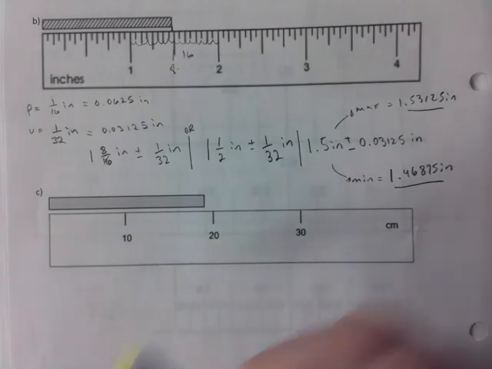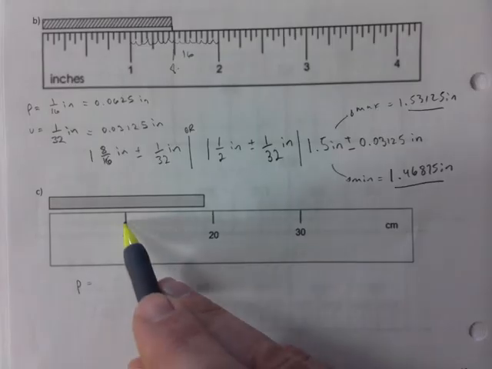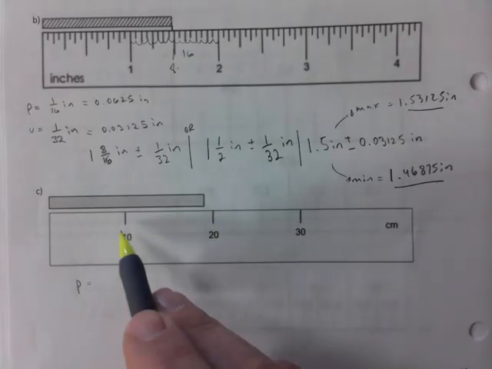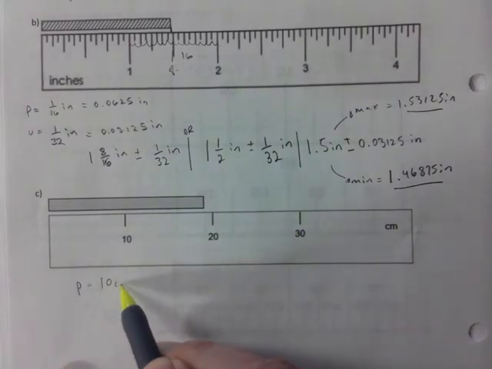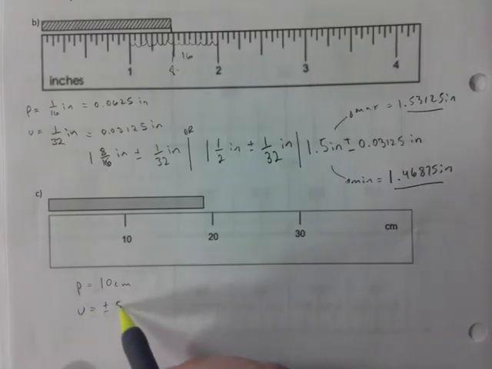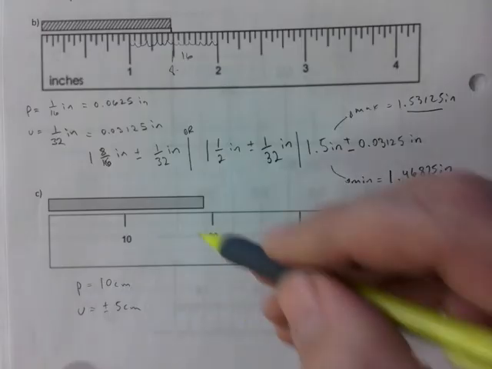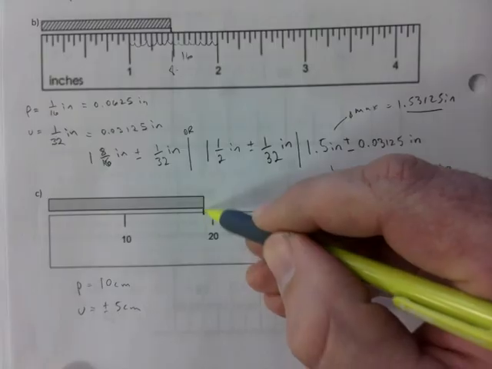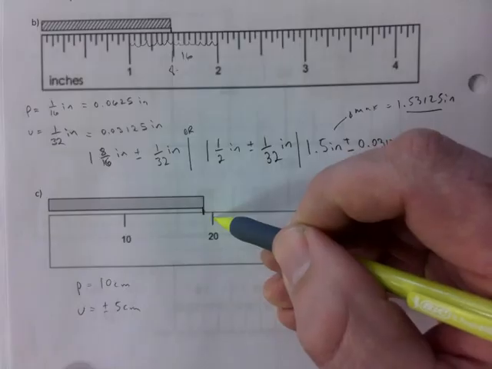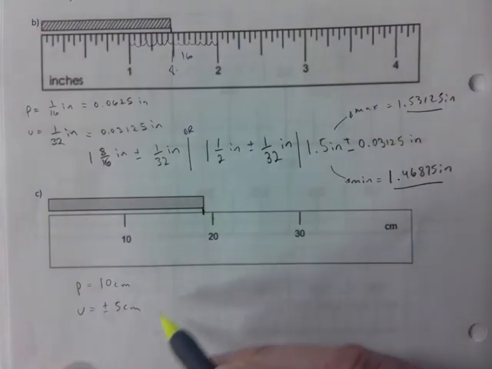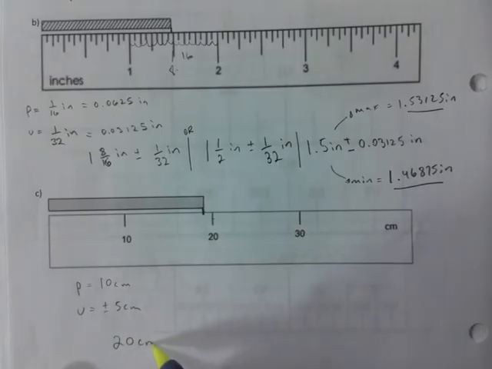This one, what's the precision? From marking to marking, that's what it's at, right? Marking to marking, you can tell it's 10, right? 10 centimeters. Uncertainty is therefore plus or minus 5 centimeters. We got that out of the way. And you mark here, which one is this closest to? Which marking? It's closer to 20. Okay? So you need to say this one is 20 centimeters plus or minus whatever my uncertainty is.